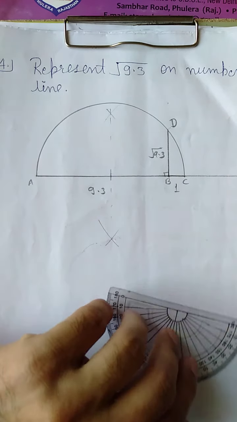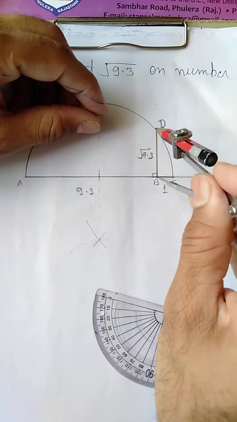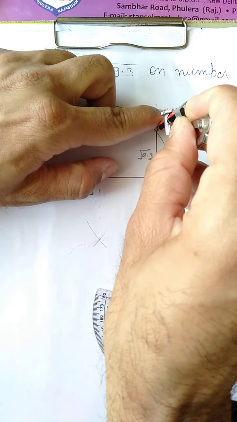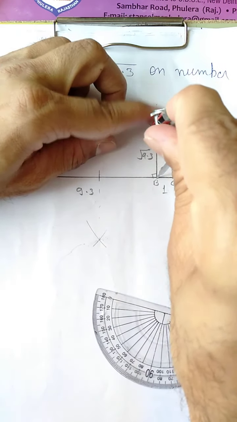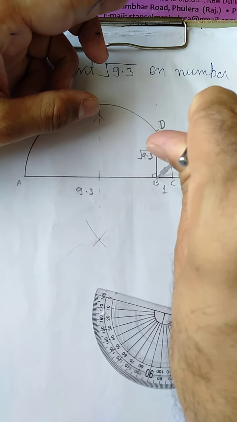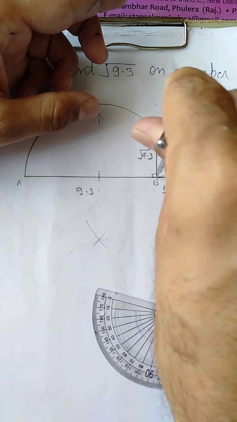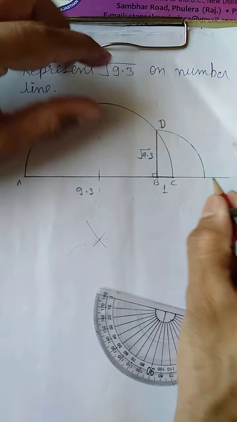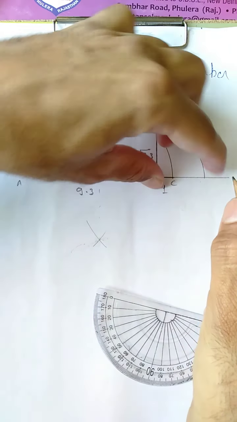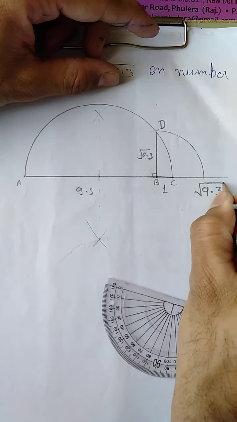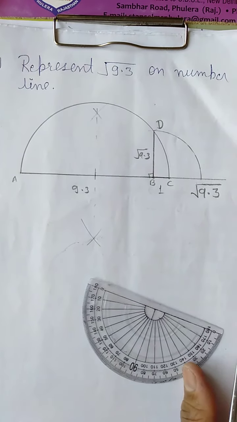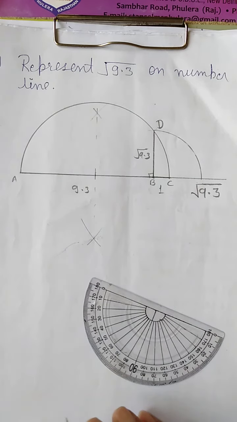Now just open it, take a compass till the radius is equal to BD and then cut an arc. Because BD is root 9.3, this also will be root 9.3. This is the representation. No need to do any other thing, right? This one is done.